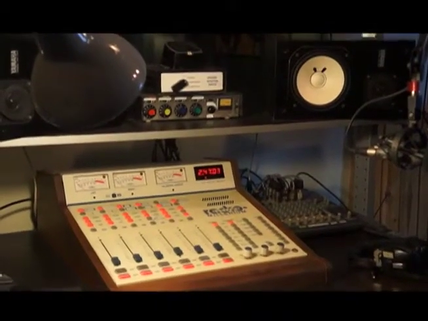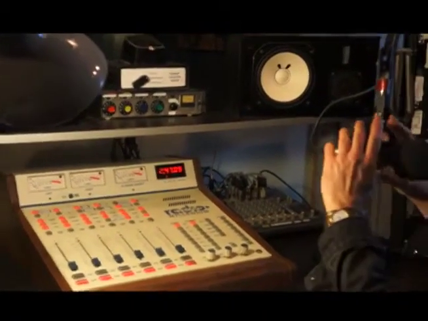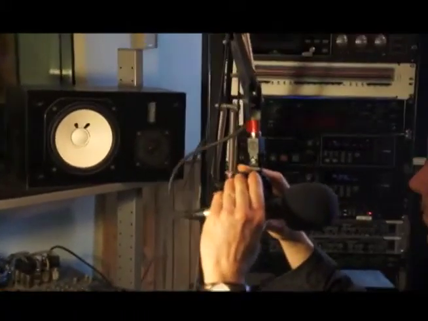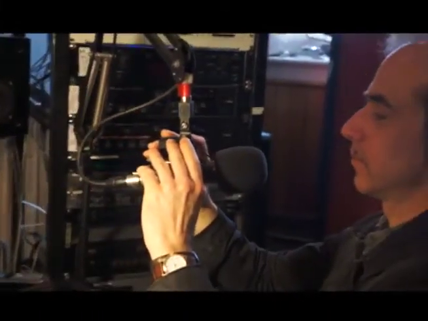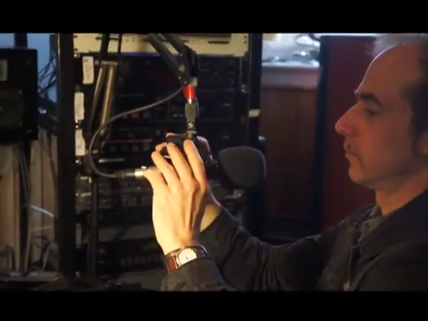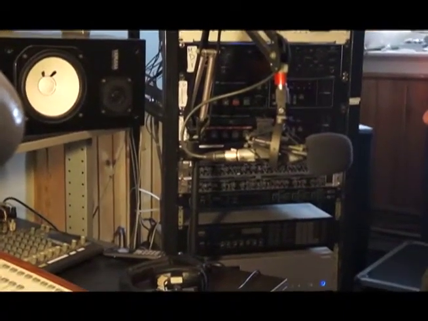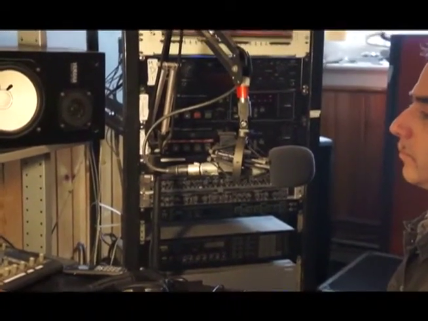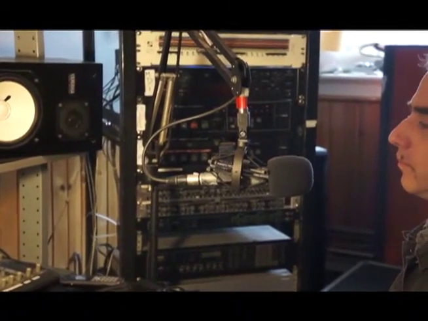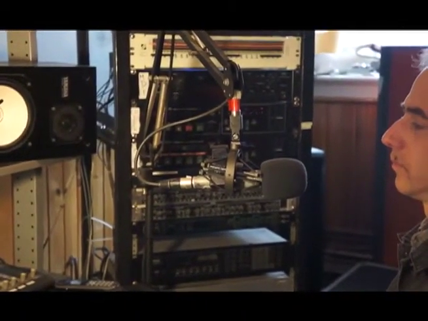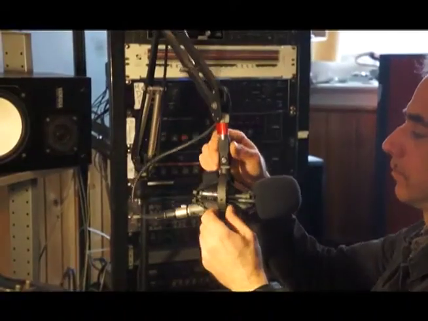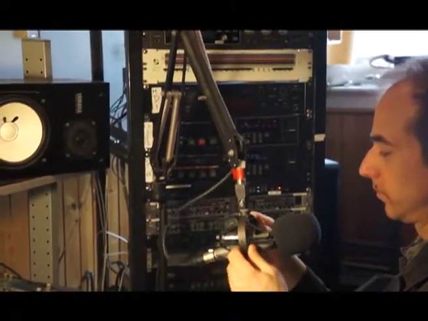To record a voice, first is to position the microphone. This is the most important step. If you are using a dynamic microphone, these are the ones that usually have a foam windscreen on them. Point it so that it's perpendicular to your mouth. The microphone should always be pointing directly at the source of sound. So if you're speaking into the microphone, it's pointing at your mouth.